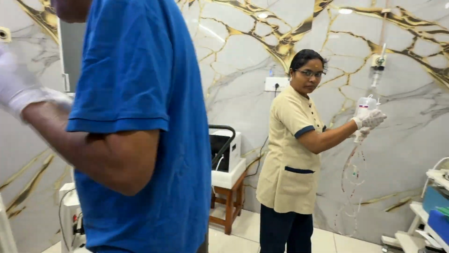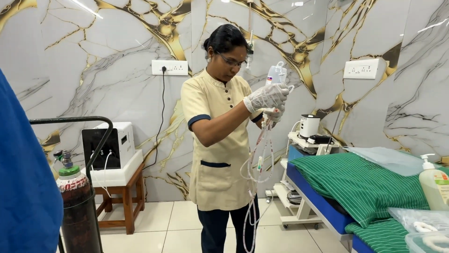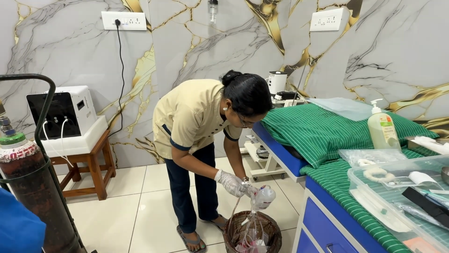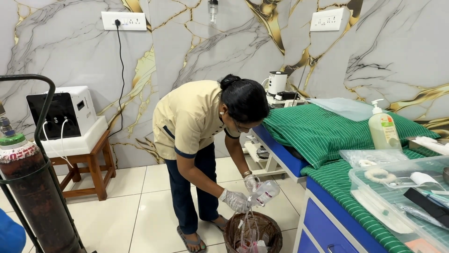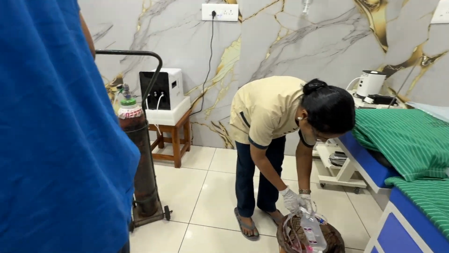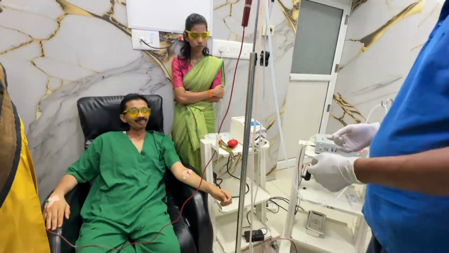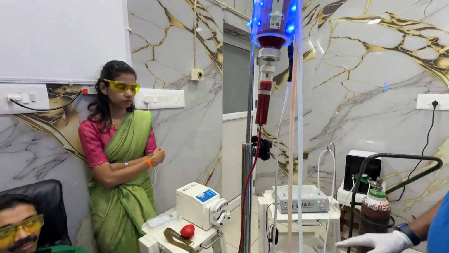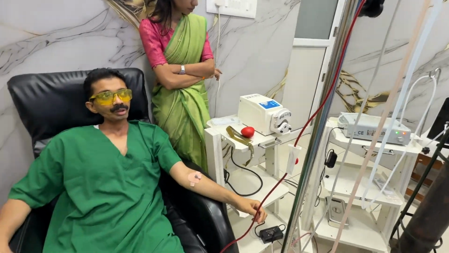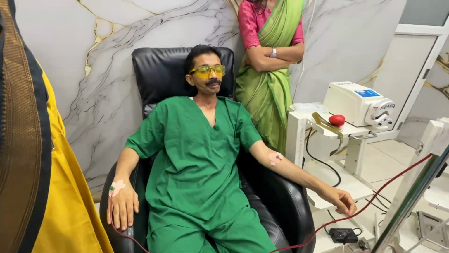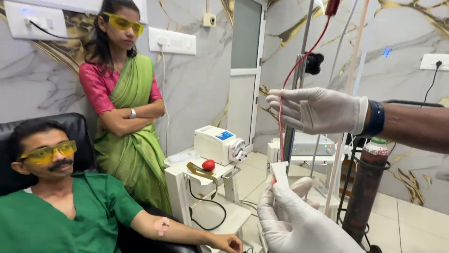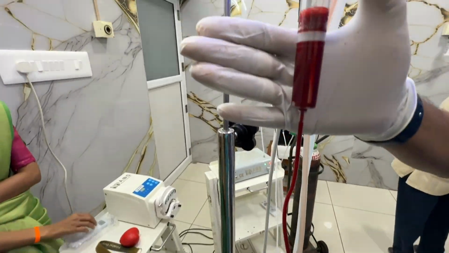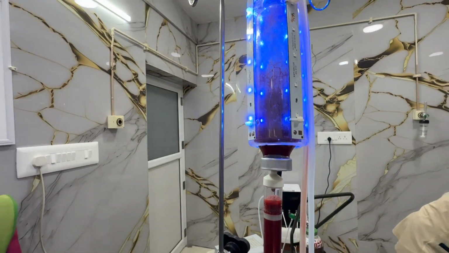We can still see the bright red blood flowing in. So, these tubings, including the heparin, are discarded. Here we can see the bright red blood is inflowing, and even now ozone is bubbling into the blood. This will be in excess of 400,000 micrograms.